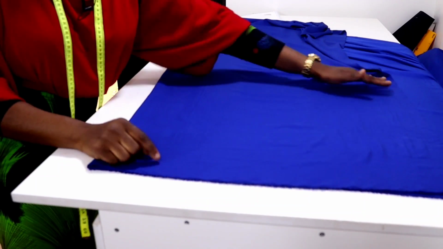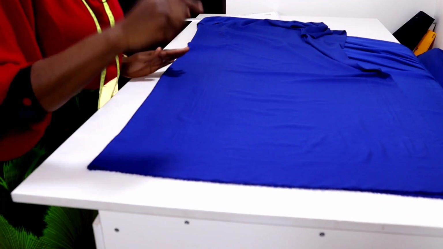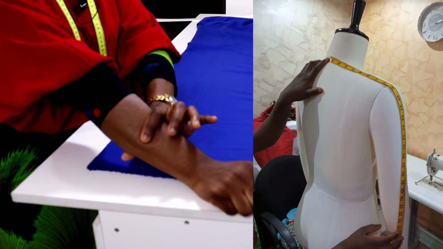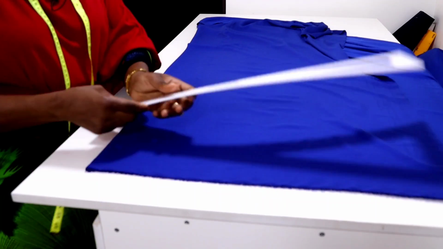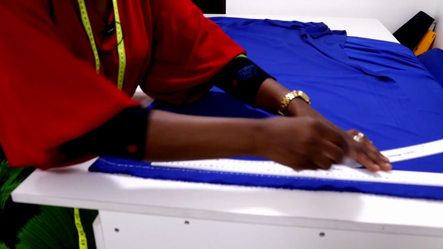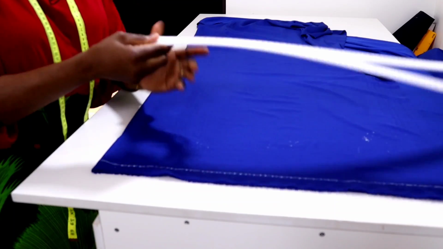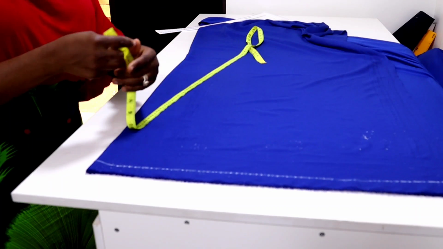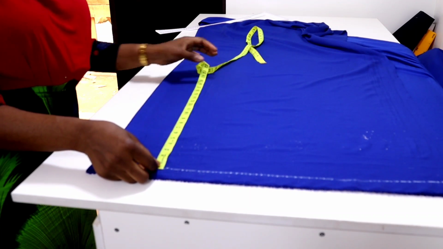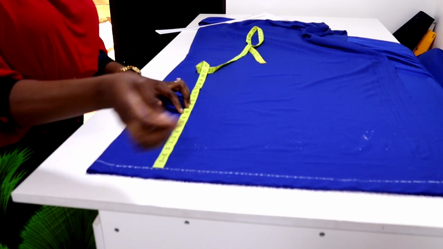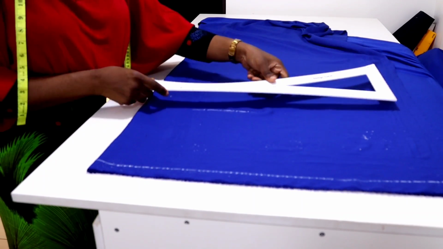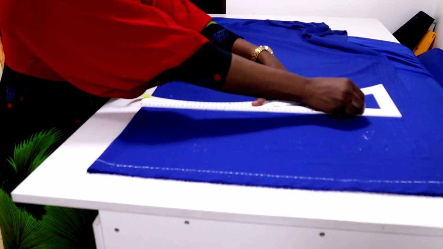To determine the amount of the fold over, you need your center back to your desired sleeve length measurement like this. Then I'll rule my guideline so that I can have a starting point for my pattern. From the guideline, I'm going to measure down my nipple point length, then my waist length and 1/2 inch seam allowance.